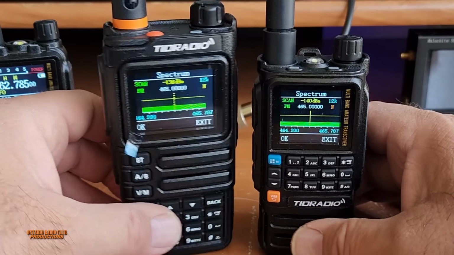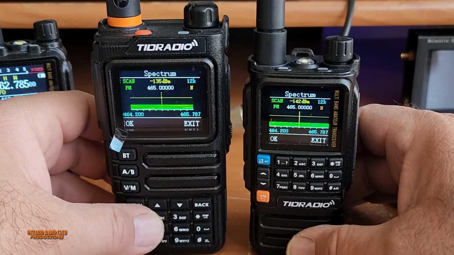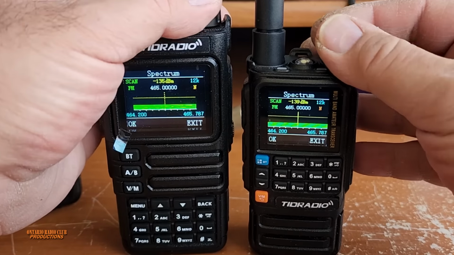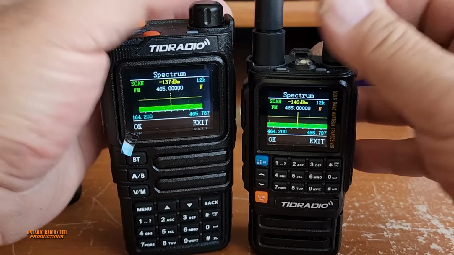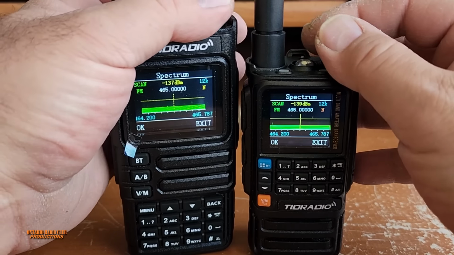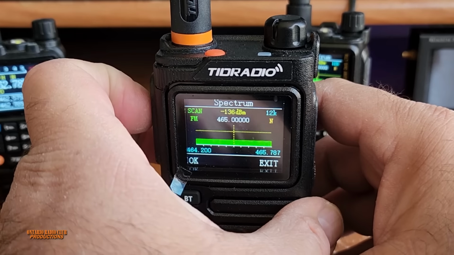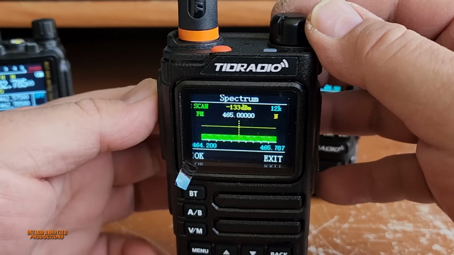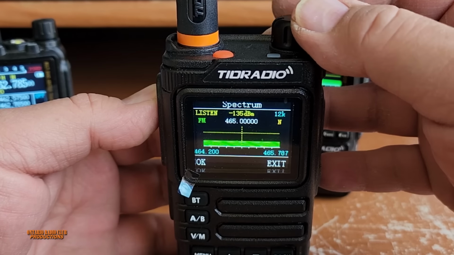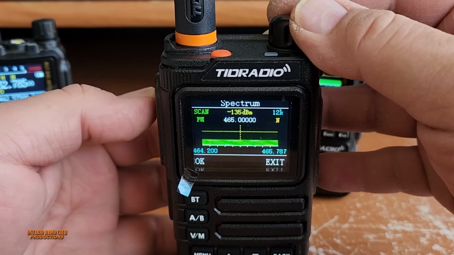So what are we doing now? The radio is like deaf. We don't hear anything. I'll put the volume high and we still don't hear anything. So let me show you. You press and hold the PTT and that will become your monitor. So press and hold the PTT and then you can adjust your volume.